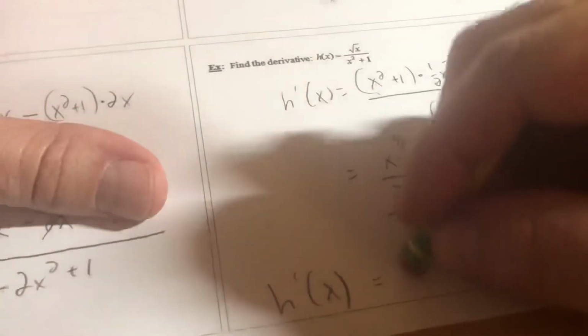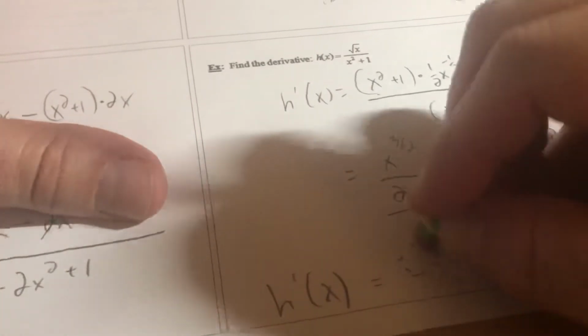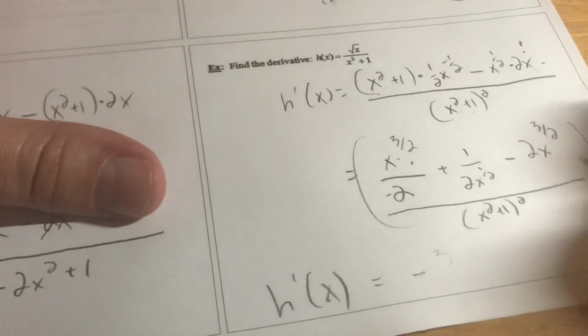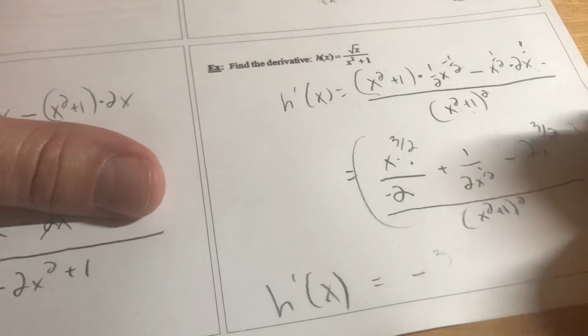Wait a minute, what are we doing here? Let me just backtrack here and clear the fraction with a 2x to the 1/2.